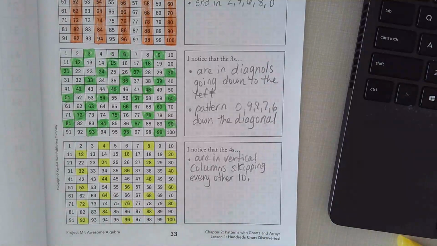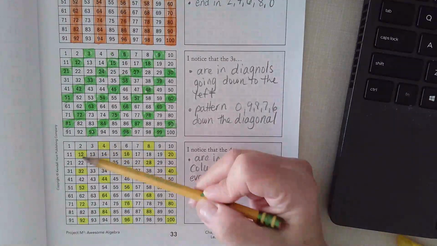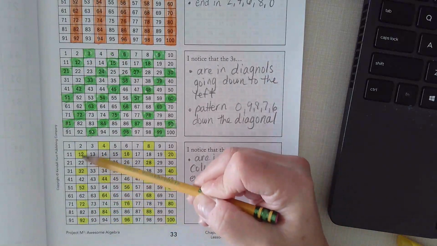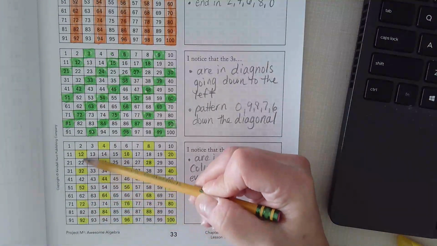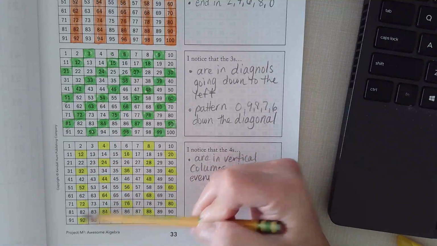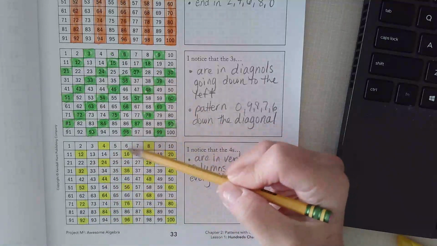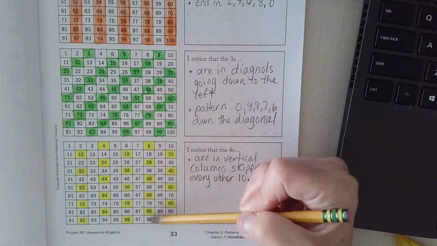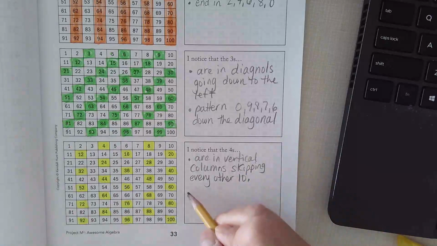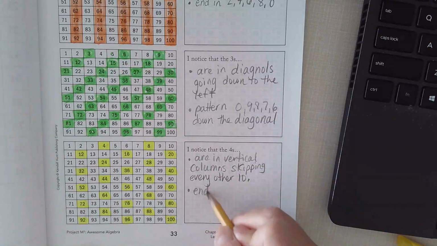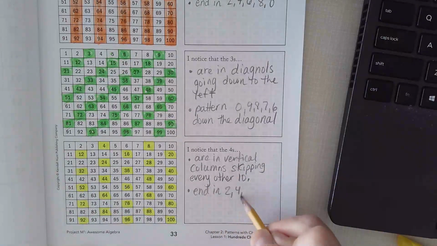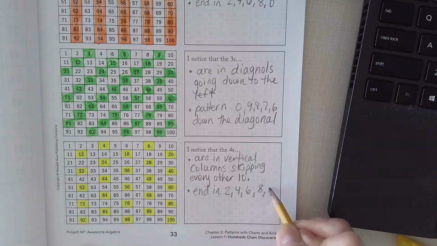Are there any other patterns? What can you tell me about what the numbers are ending in? Hopefully you're looking to see they are ending in 2s, 4s, 6s, 8s, and 0s. So they end in 2, 4, 6, 8, and 0.